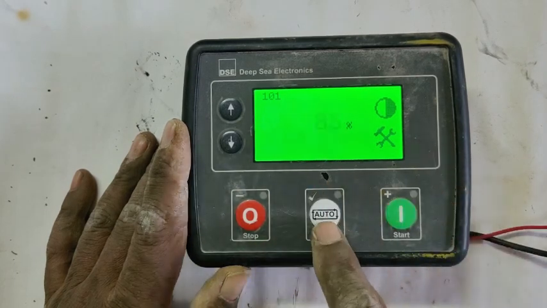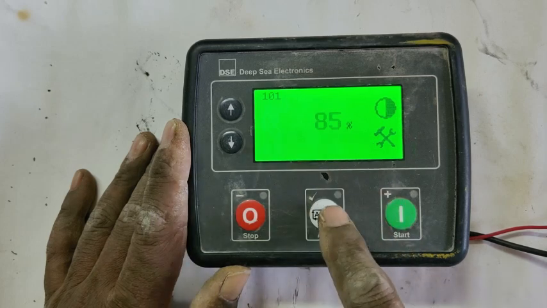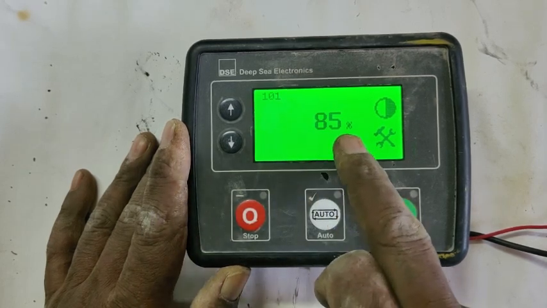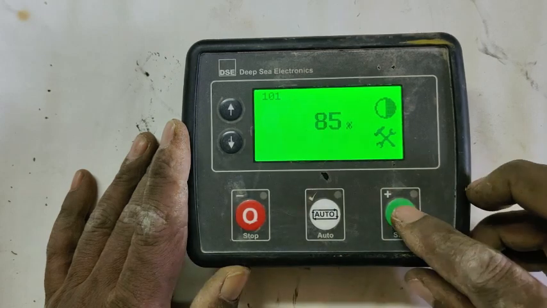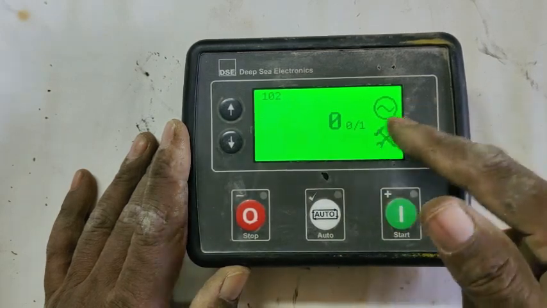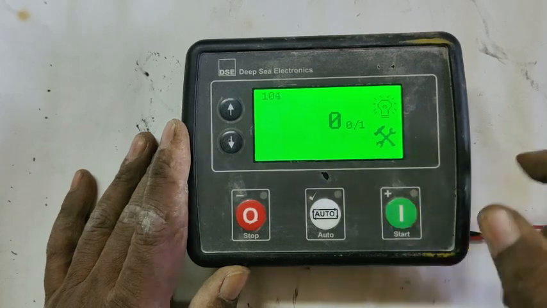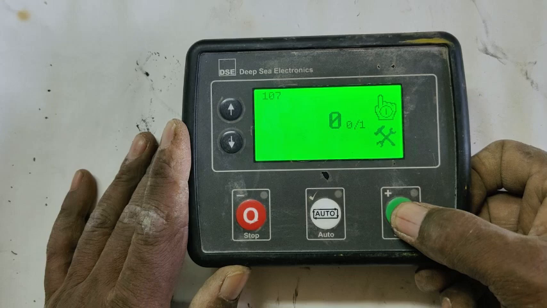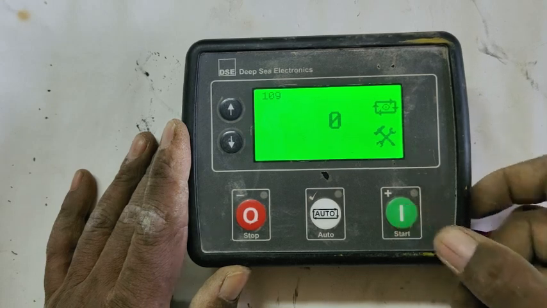Okay, and again I press this one, then this value will be saved. So now you can see it has saved the value. It's not blinking. If I go to the next parameter, in this way by using this button you can change the values one by one.